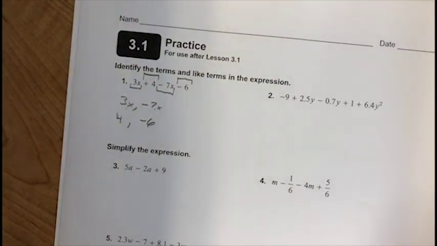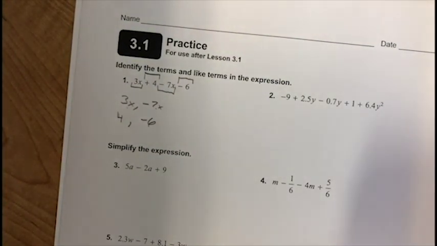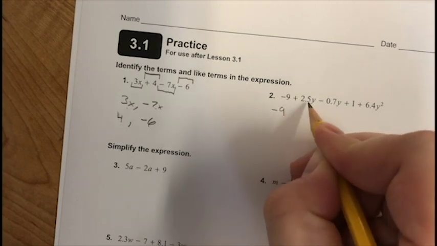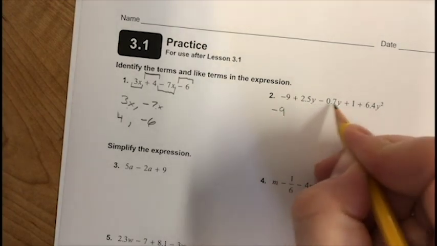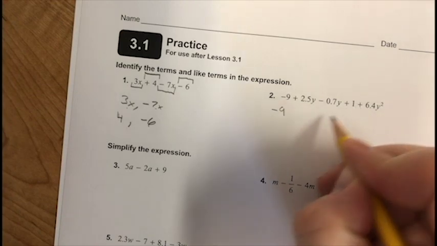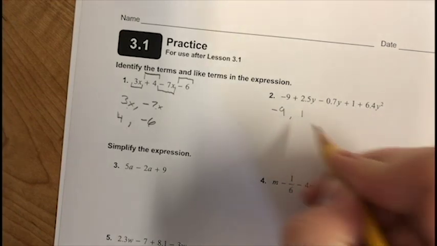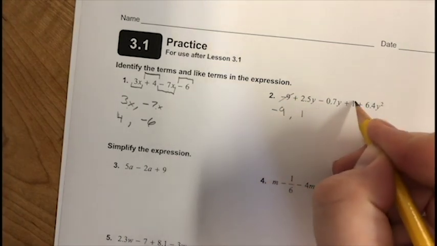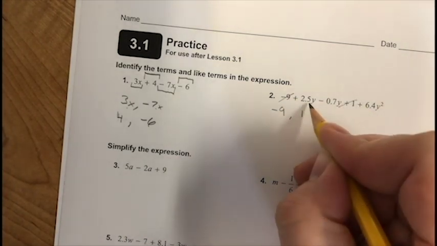So let's do the same thing on the next one. Let's identify our terms. I'm going to start here. I have a negative 9. This is not a like term with that one. This is not a like term with that one. But that positive 1 is. And this one's completely different. So I've used this one already, and I've used this one already. Now let's look at the next one.